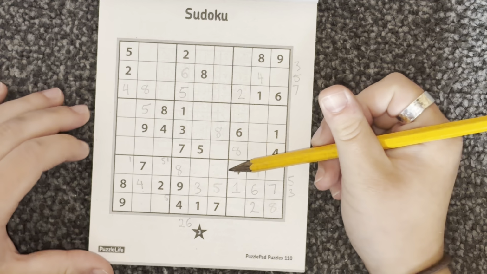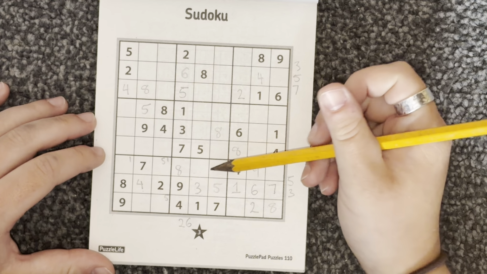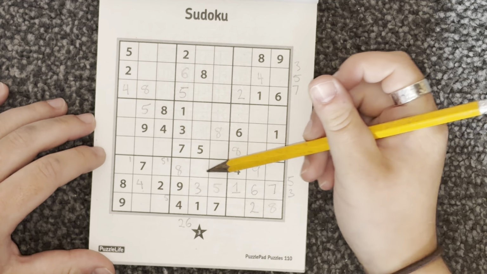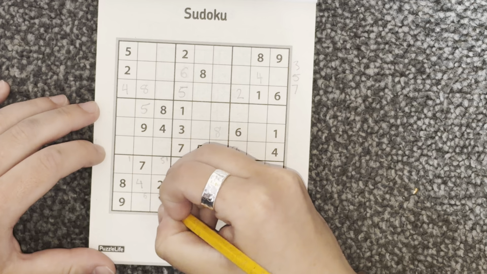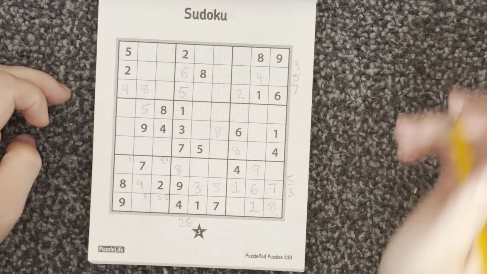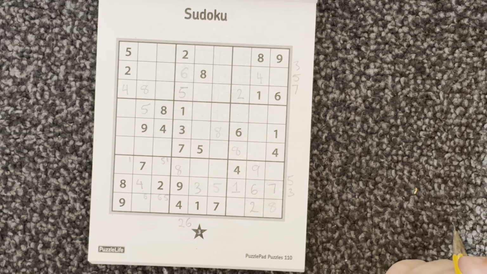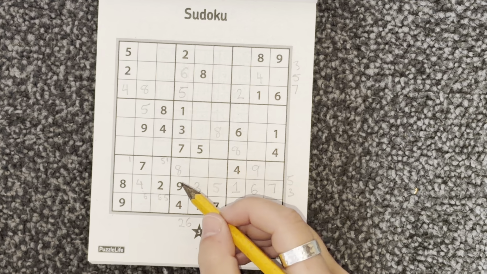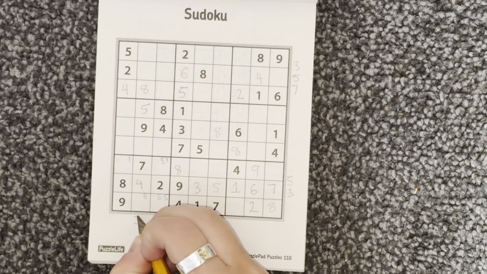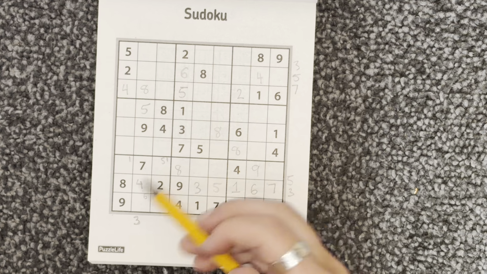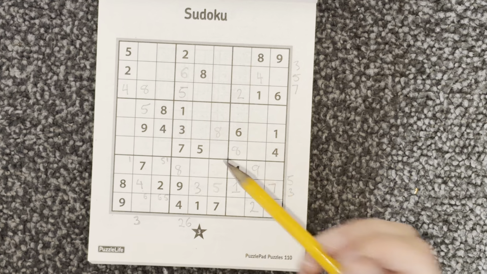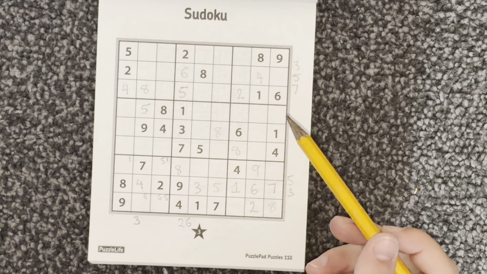No, it can't go in the top row because the 6 has to go in one of these 2 boxes for the top row. So the 6 can only go in here. And then 7, 8, and 9. So the only thing that can go anywhere here is 3. So yeah, I'll just write that down there. That's a little bit more information, which helps.